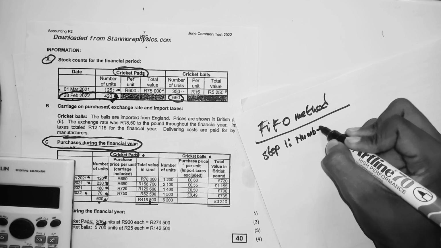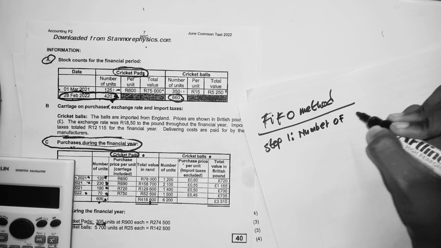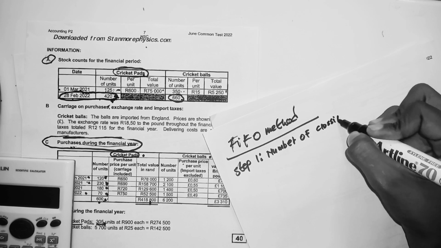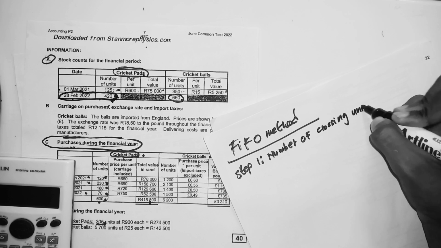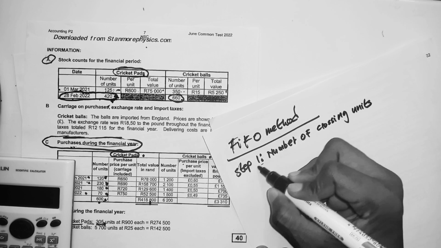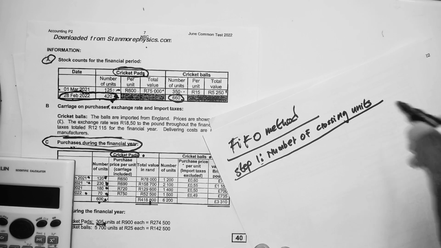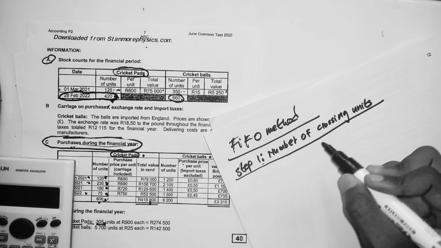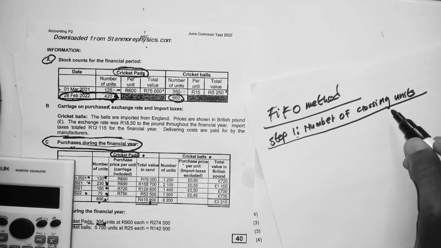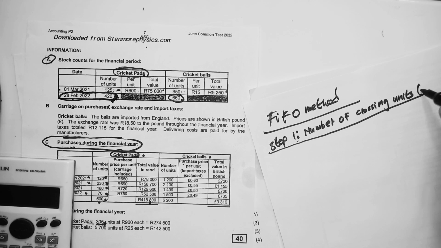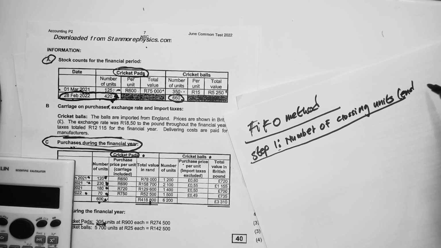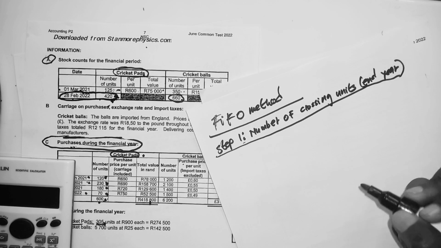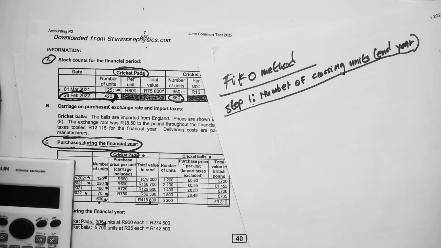number of closing units. You can write this on your scribbler, or you can write this on your answer book, it is fine. Step 1, on FIFO method, you have to get the number of closing units. How many units are you having at the end of the year? That's the first thing you need to get.